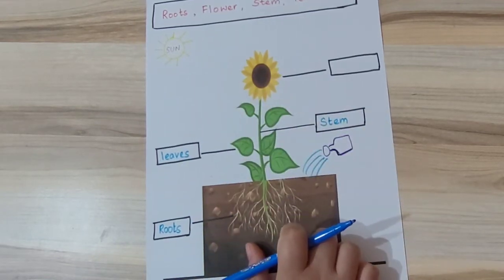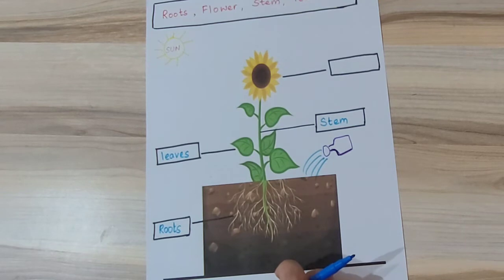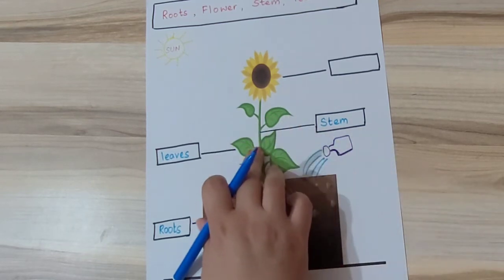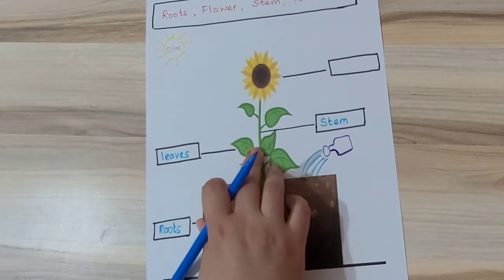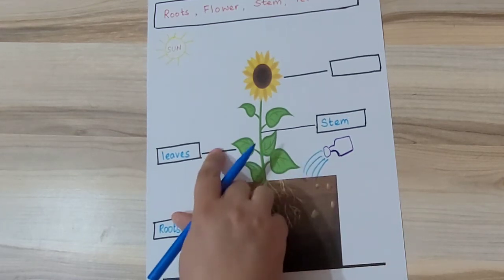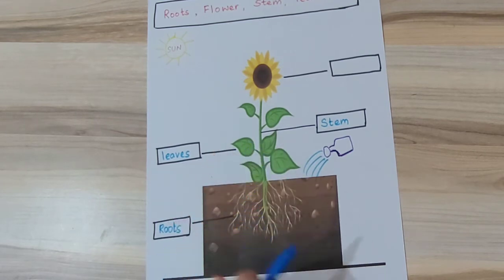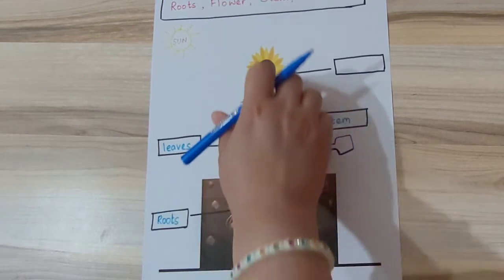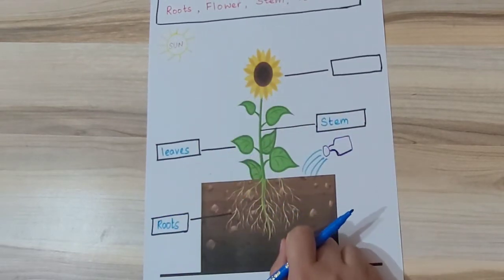Leaf makes food for the plant. It takes in the air and the light that a plant needs to live. It is also called the kitchen of the plant. Why is it called the kitchen? Because it makes food for the plant.